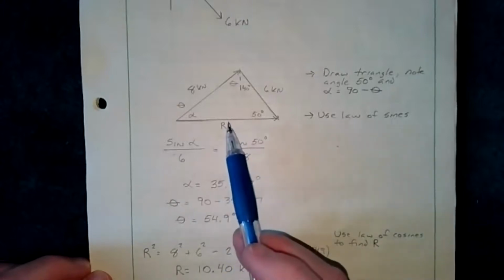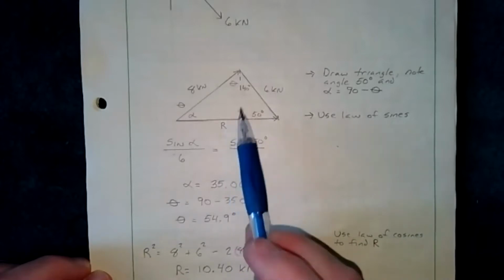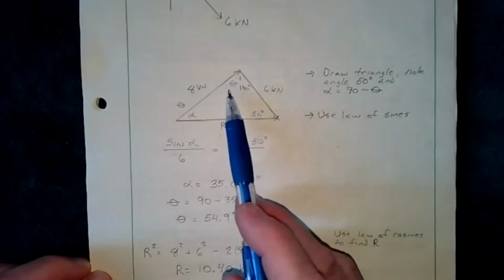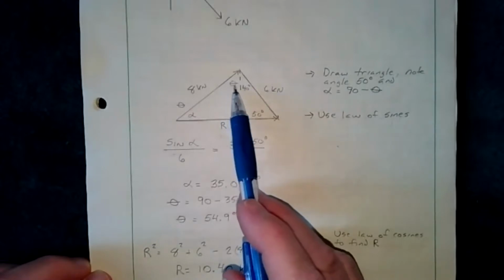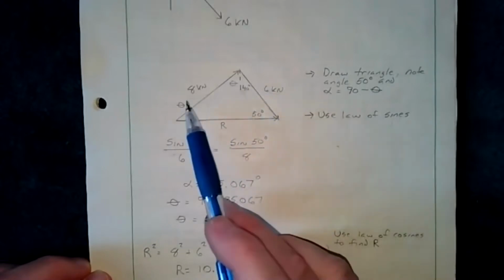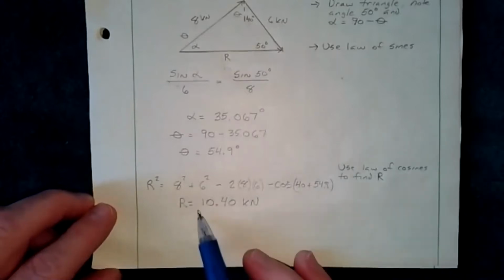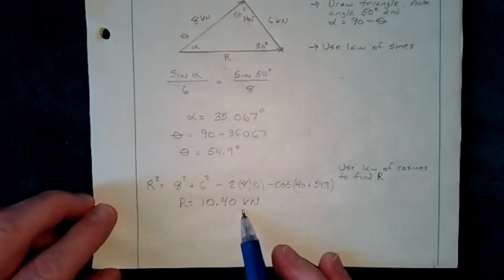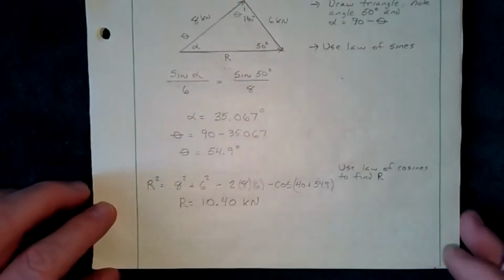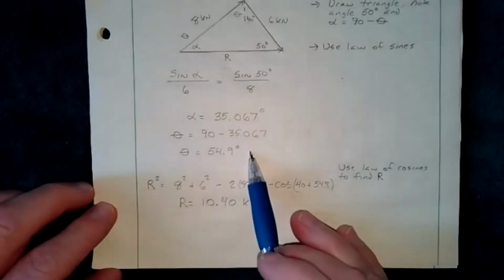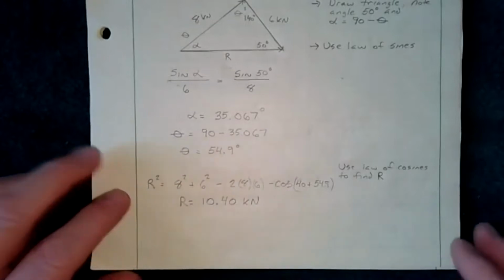That's part of our answer, but we also want to know what the resultant is. Because we now know this angle, we can use the law of cosines, because we have the included angle and the two sides. Go ahead and plug it in. We get our result, 10.4 kilonewtons. So that's the answer to that problem. We have our resultant, we have our angle, and then we're done.